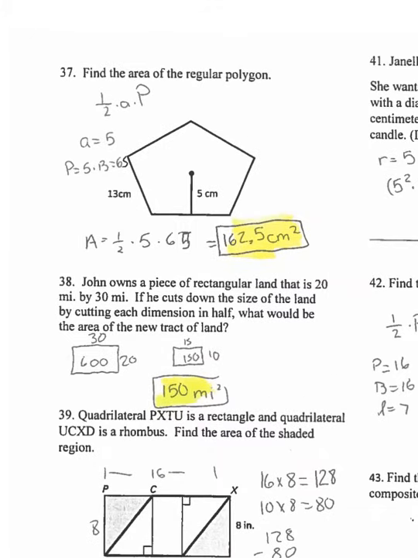Find the area of the regular polygon. 1/2 apothem times perimeter. That formula is on the blue page. Apothem is 5. It's like the radius. 13 times 5, because there's 5 sides, is 65. So 1/2 times 5 times 65 is 162.5.